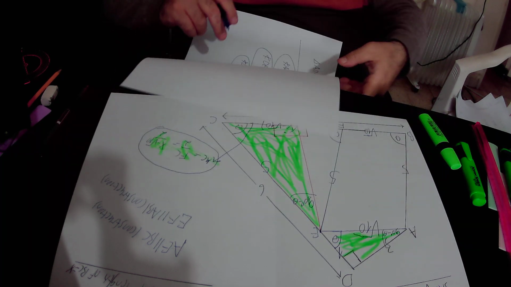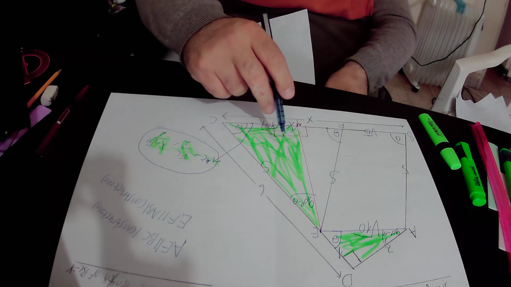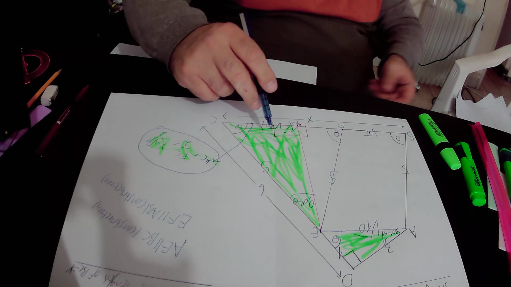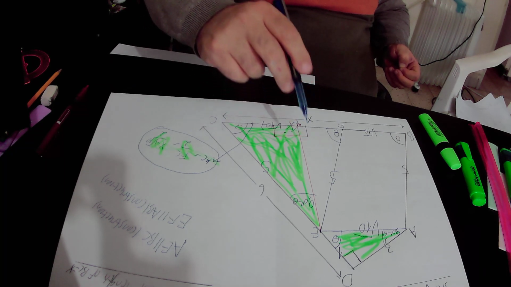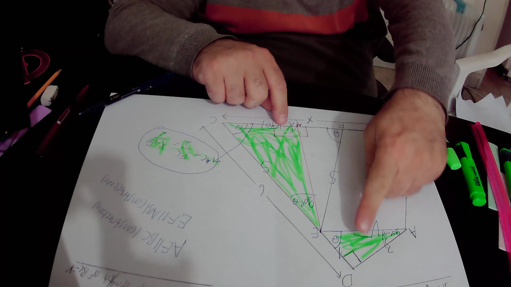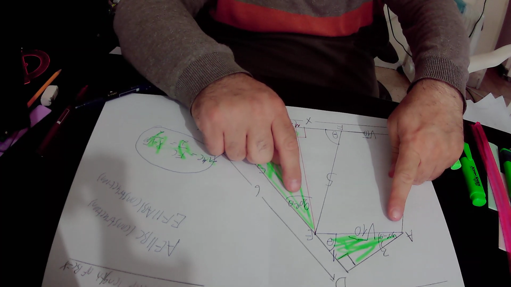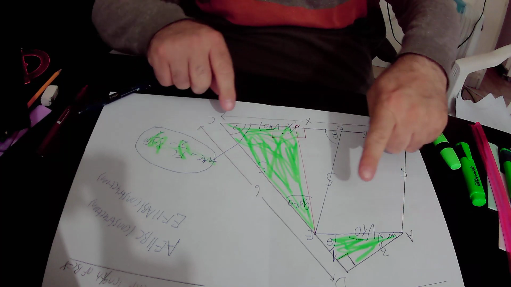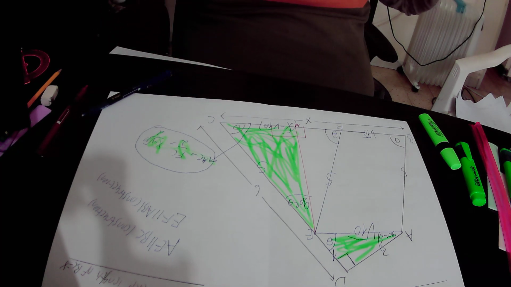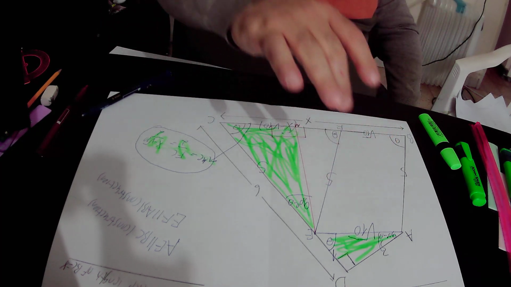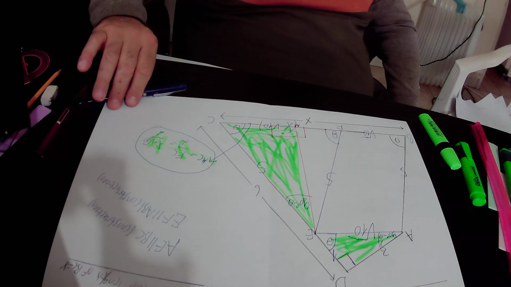So actually we proved that all three angles of the right triangle ADE are congruent to all three angles of the right triangle EMC. Those two angles are both 90 degrees, those two angles are both 90 degrees minus theta, and those two angles are both theta. So the right triangle ADE is similar to the right triangle EMC according to the angle similarity rule.